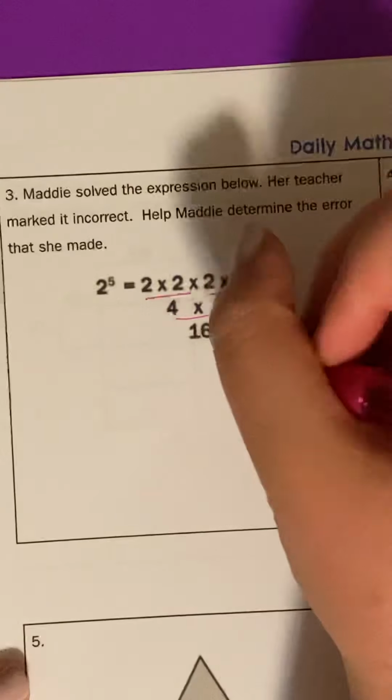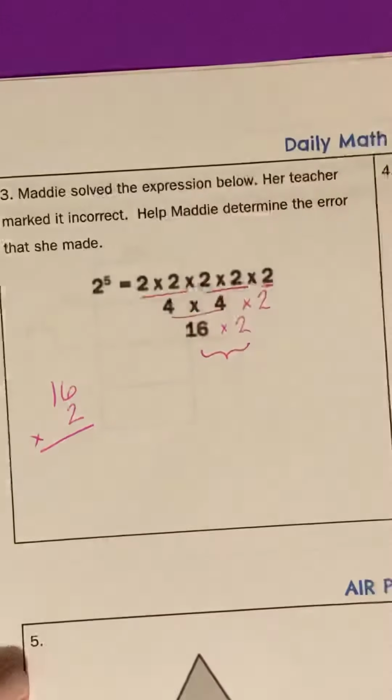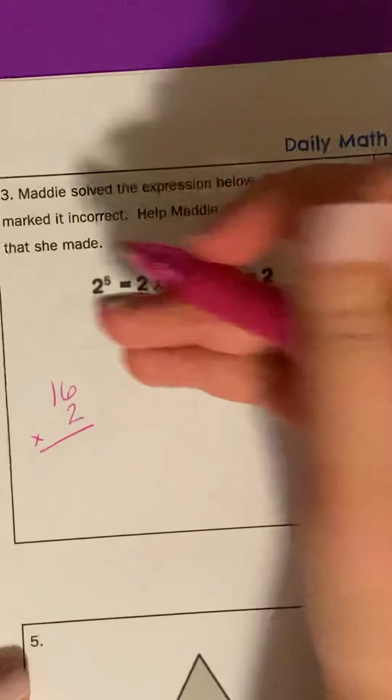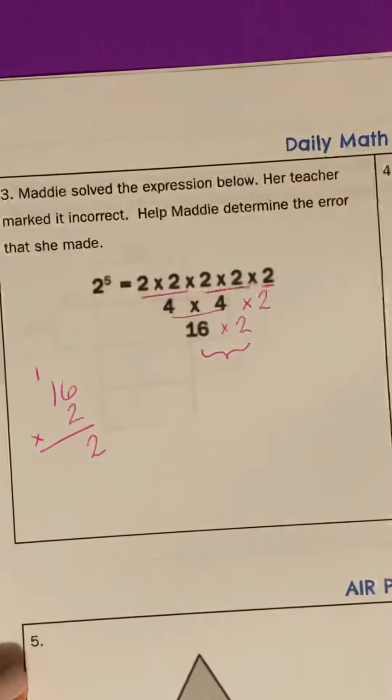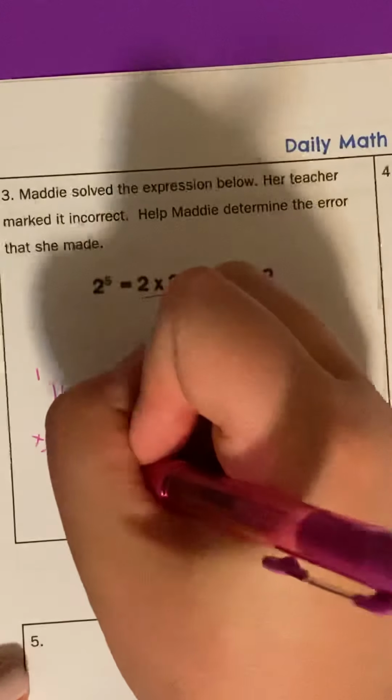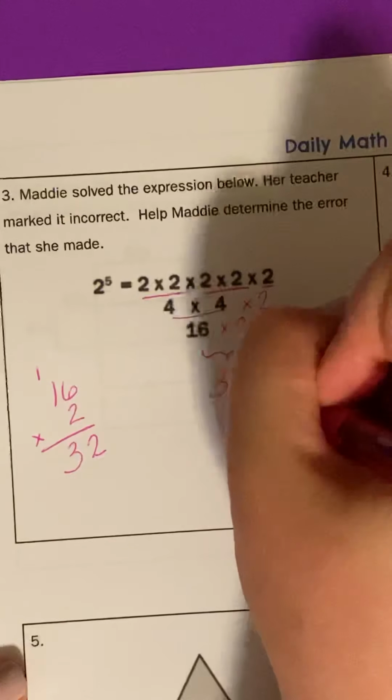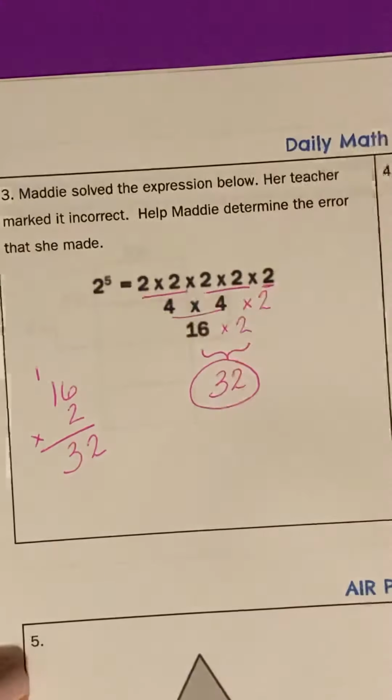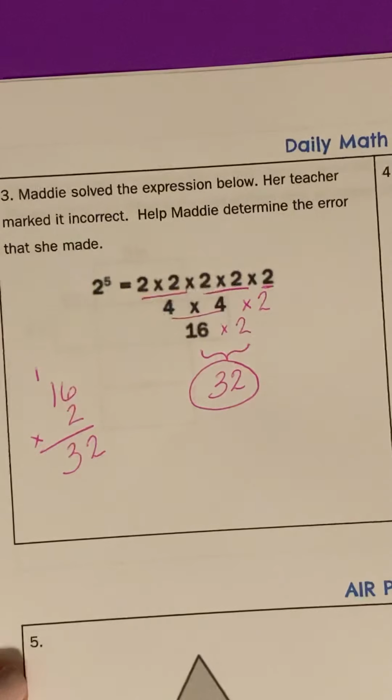She forgot that. So 16 times 2, you can write it off to the side. 2 times 6 is going to be 12. 2 times 1 is 2, plus 1 is 3. So 32 is your answer. So Maddie forgot the 2, forgot to multiply it by another 2. So our correct answer would be 32.